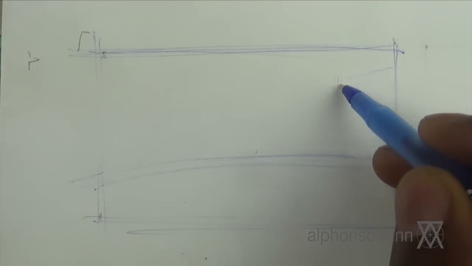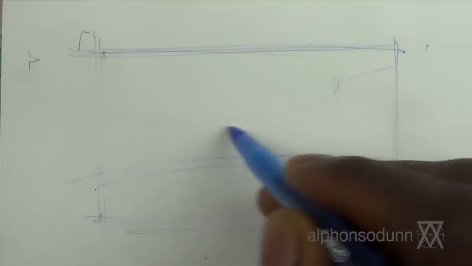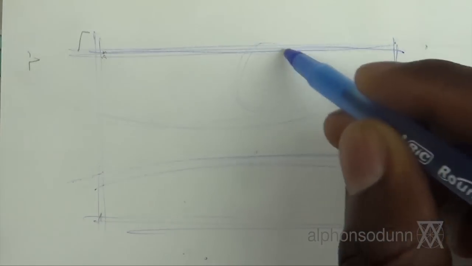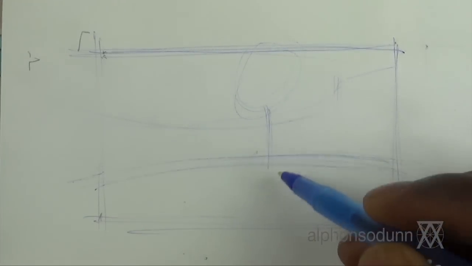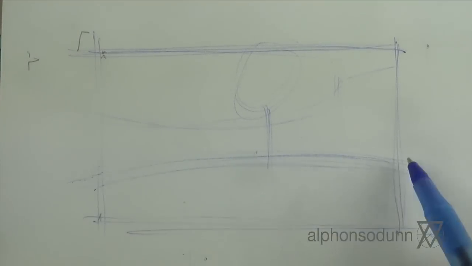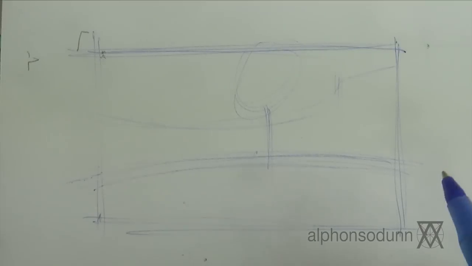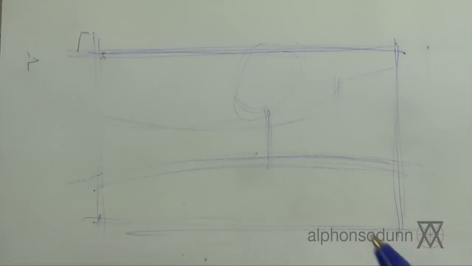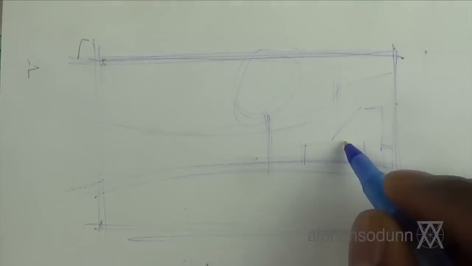So I'm showing you how I'm breaking this up into the basic shapes. And there you go. Those are my basic shapes. This is how I see the scene. Okay. Then it's just a matter of working in little details and breaking it into smaller and smaller shapes.